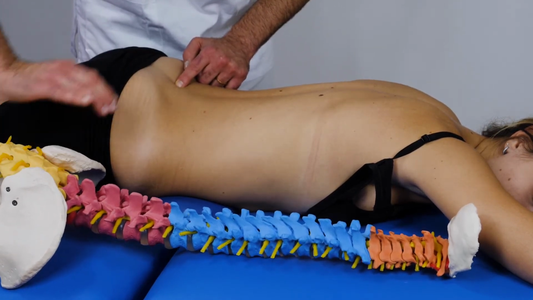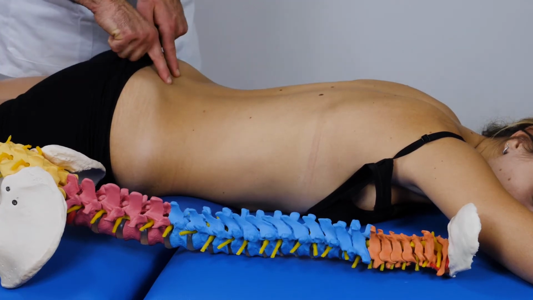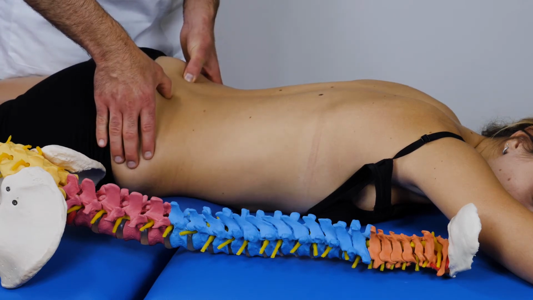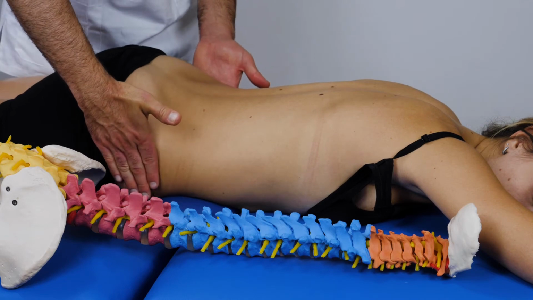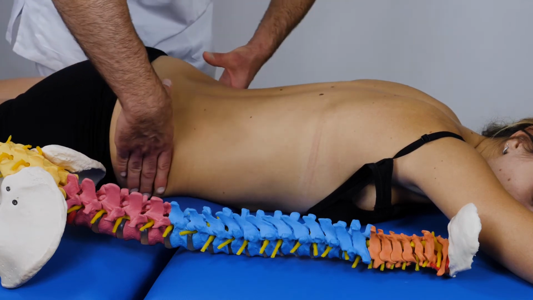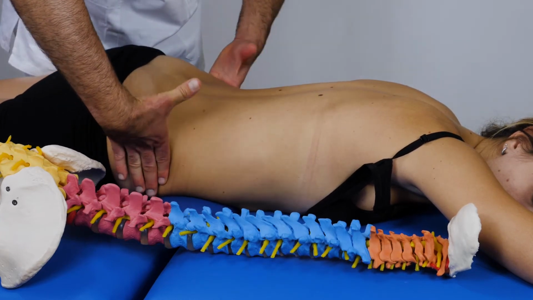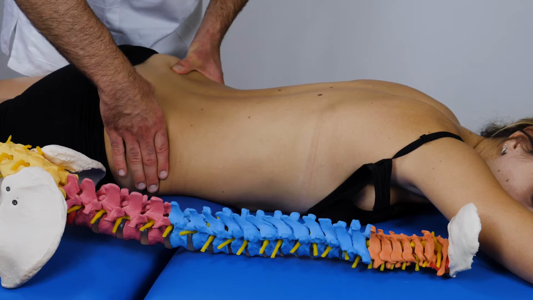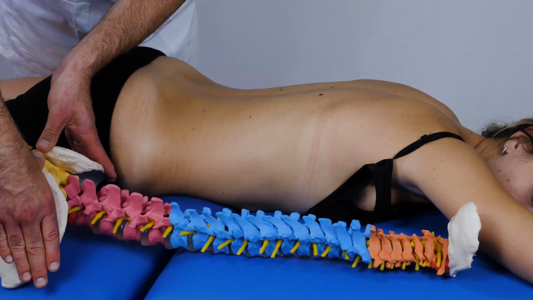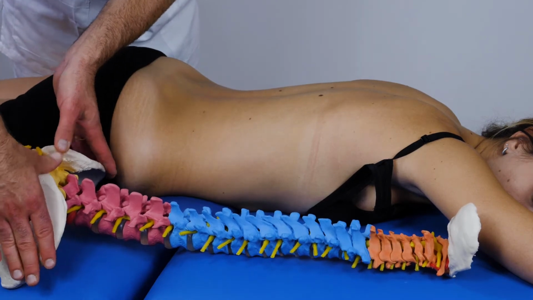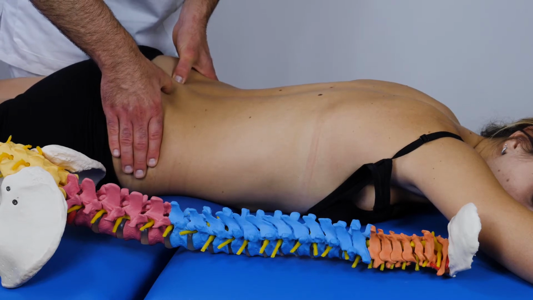These dimples here are very clear on our patient, and they correspond perfectly to the sacroiliac joint. On this patient it is very easy to find, but if we had a person with a different morphology, then we could hug the iliac crest like this, as I'm showing you on the video, and then by moving the thumbs towards the sacrum, we will see that they will fall right on the PSIS, the posterior superior iliac spine.